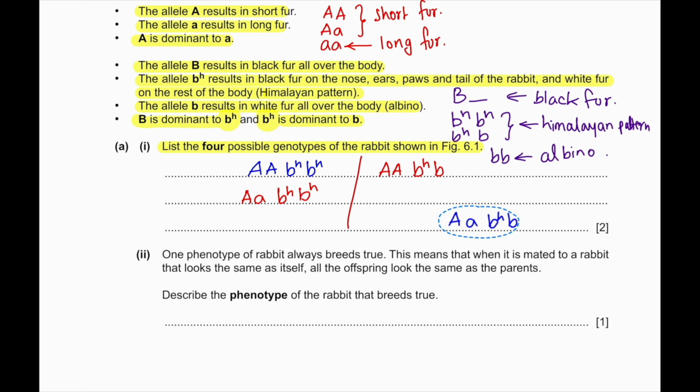That makes much more uniform sense here. So as you can see, in both cases they are Himalayan, actually not black as in Himalayan, and they are short hair. In all cases they are Himalayan and short hair, because capital B is dominant to small b, and capital A represents short hair.